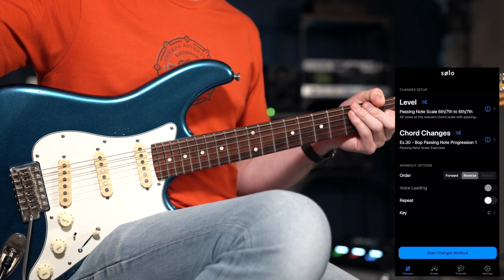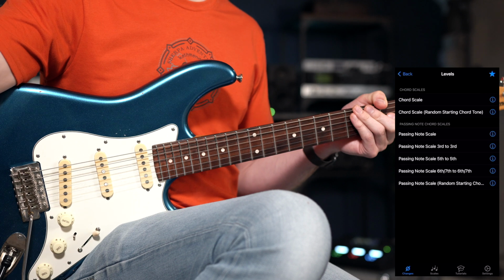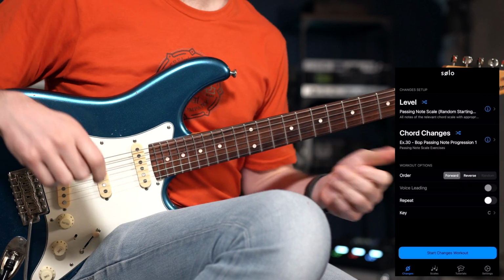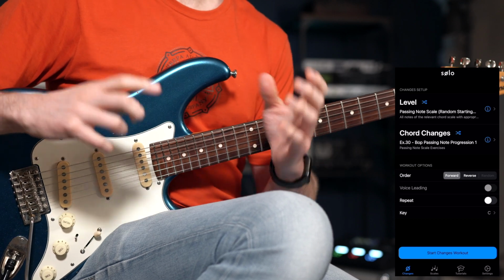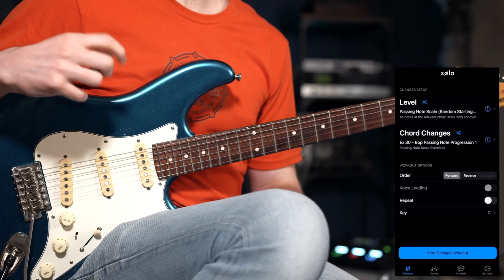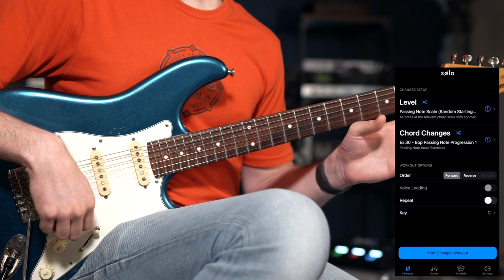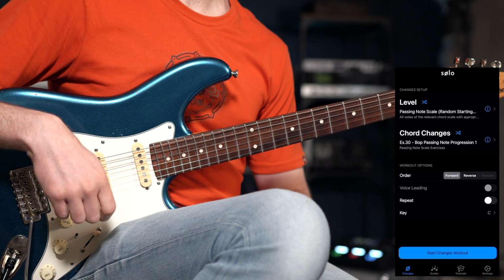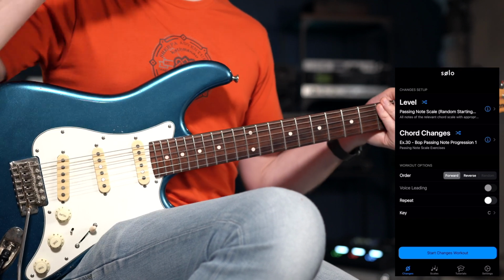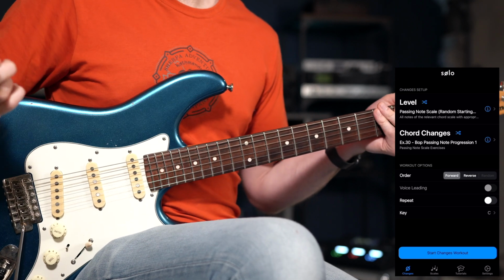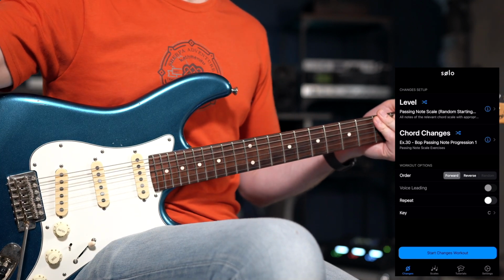Okay, finally, we go in and do the passing note scale, which is going to randomize the starting chord tones. And this, as always with Solo, when you start to randomize things, this is where it starts to get really interesting and really challenging, whether you actually know this stuff and whether you can work it out in real time, or whether you're sort of cheekily transposing fingerings. So this is going to randomize whether it starts from the 1, the 3, the 5, the 6, or the 7. Okay, so let's try that again.